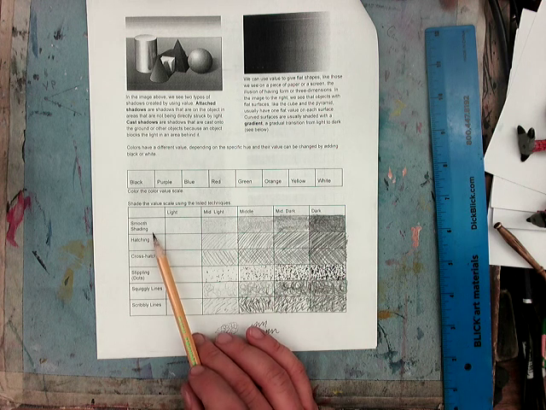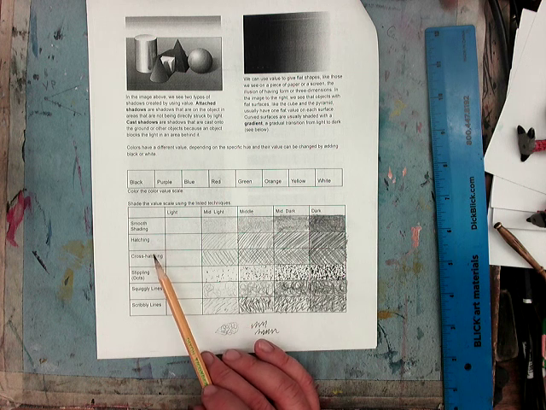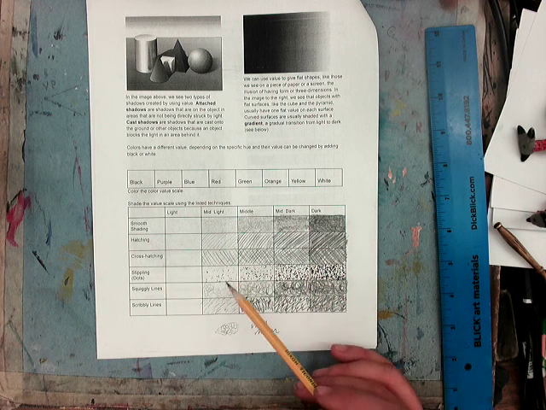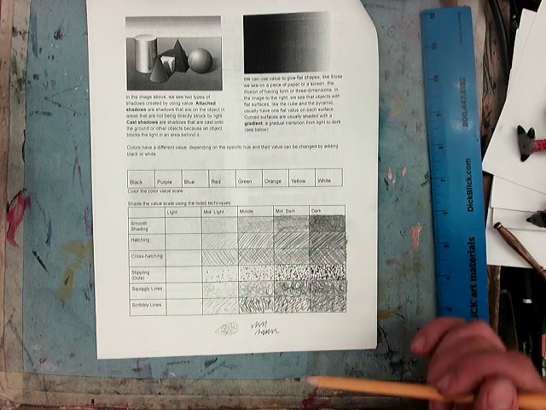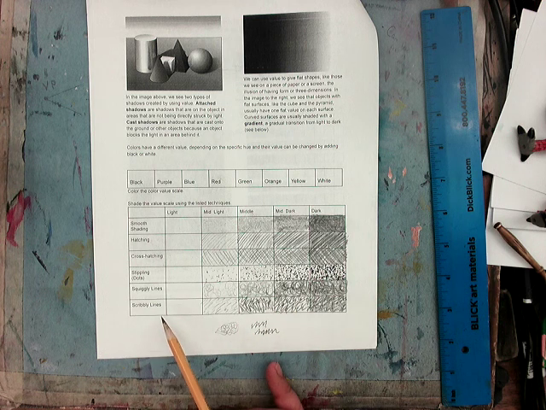So you're going to start with smooth shading. I don't want to see any drawing strokes here. Try to make it as smooth and even as possible. Then you'll do hatching, which is those parallel lines. Then you'll do cross hatching, which is the parallel lines and the perpendicular lines. Stippling, which is the dots. Squiggly lines and scribbly lines.